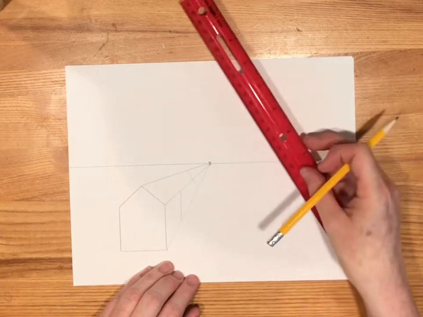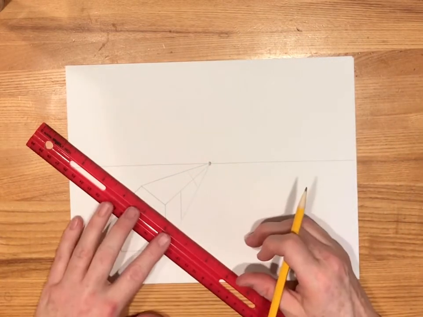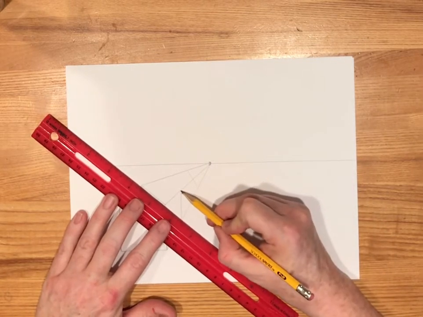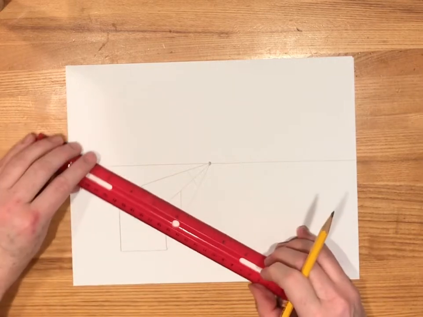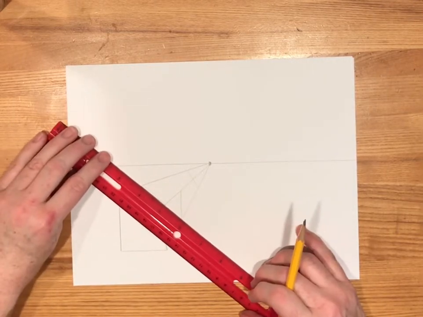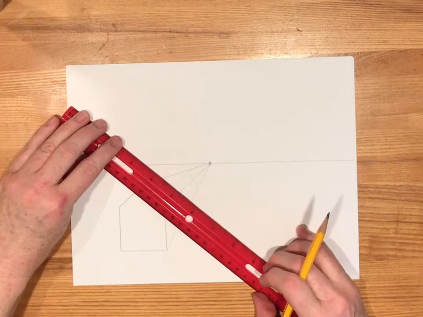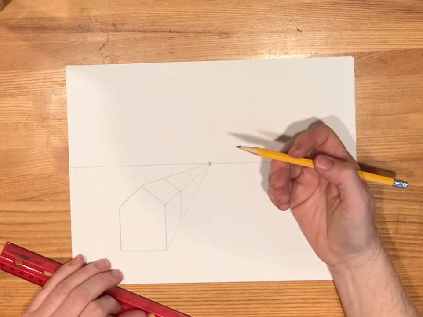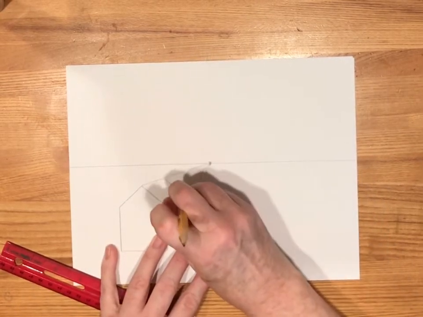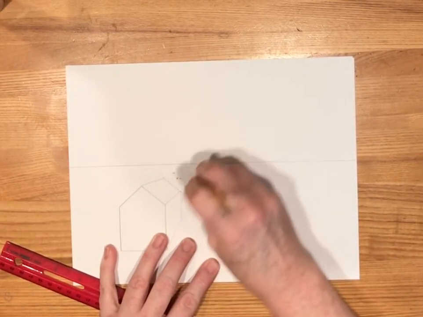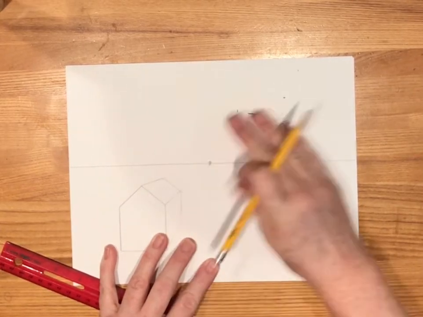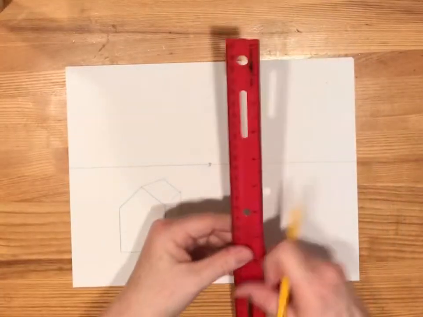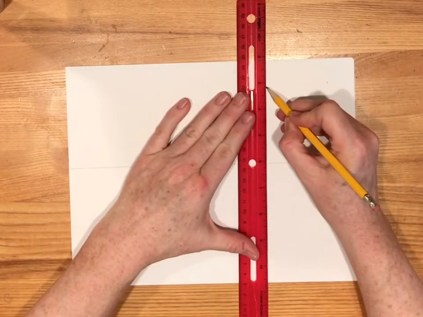Now I'm going to take my ruler, put it on the side of the roof, match it to the side of the roof, and drag it back to where that line ended. Again, I'm not going to rotate it at all. I'm just going to move it back until it hits that line or that point, and there's my house. And now I can get rid of, and this is again why you need your eraser, the lines I don't need.